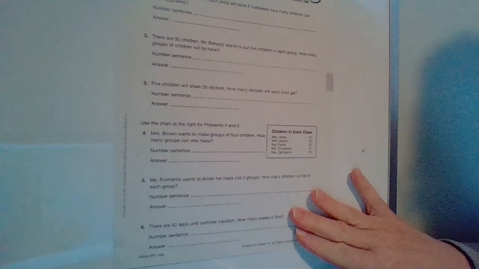Okay, so here we go. I'm just trying to get this angled the right way. All right, well, you guys can see that pretty well, I hope.